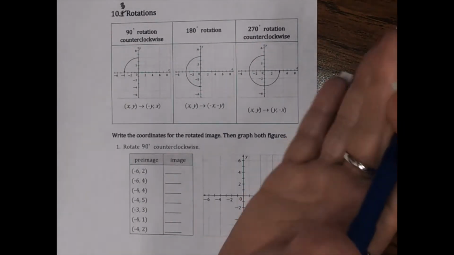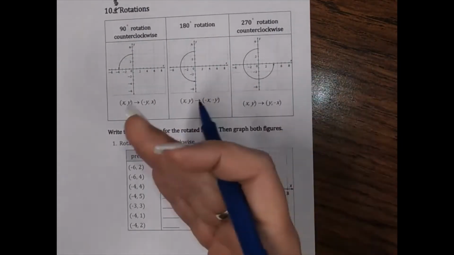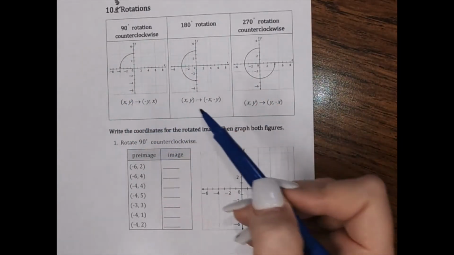I'm going to give you an actual point because it makes more sense if you have numbers to look at instead of just letters.